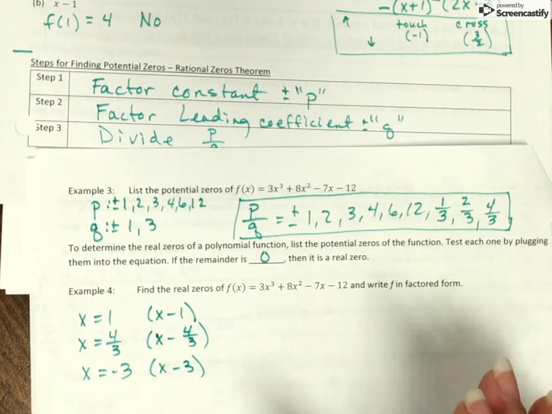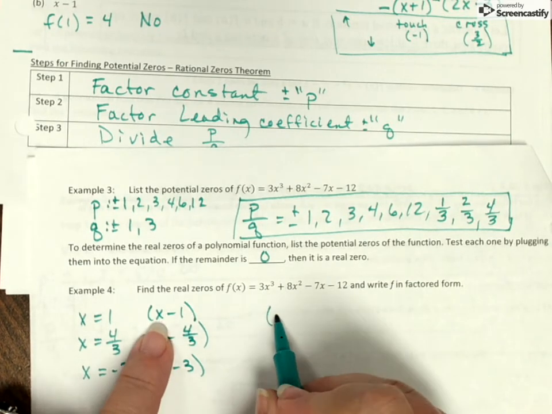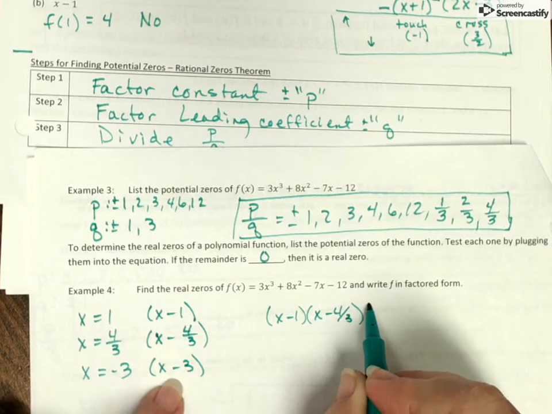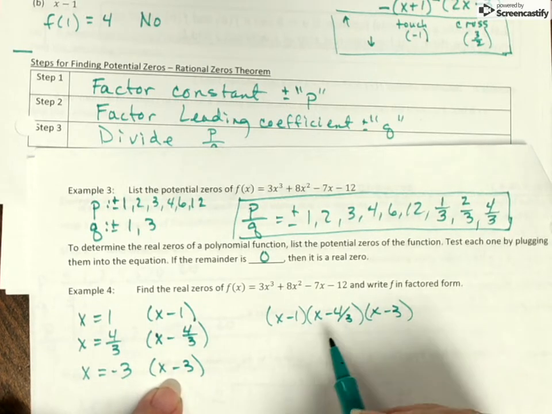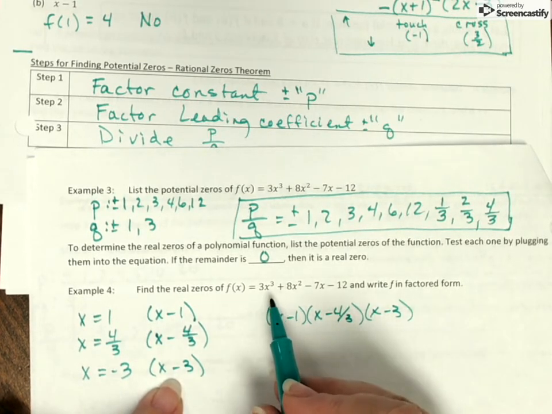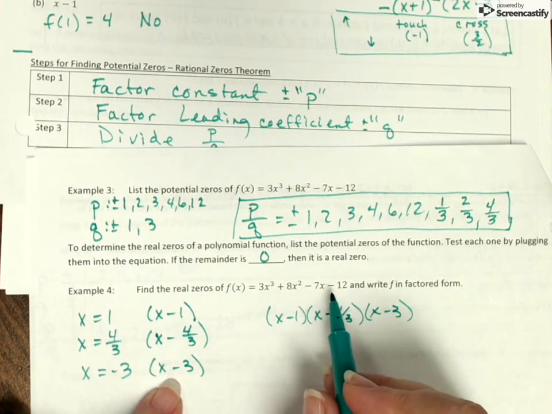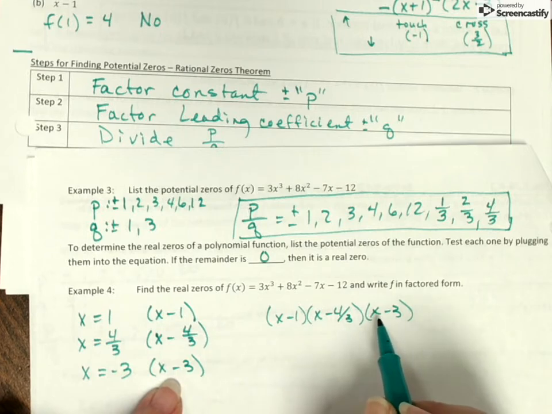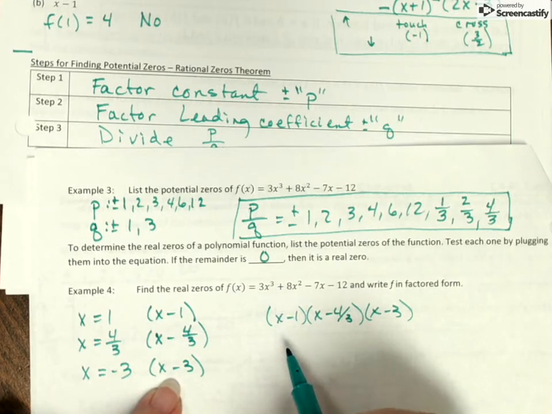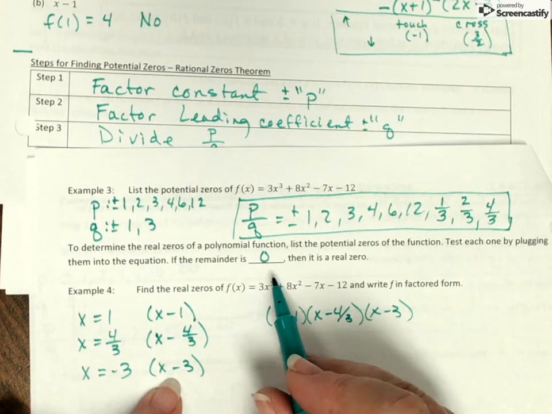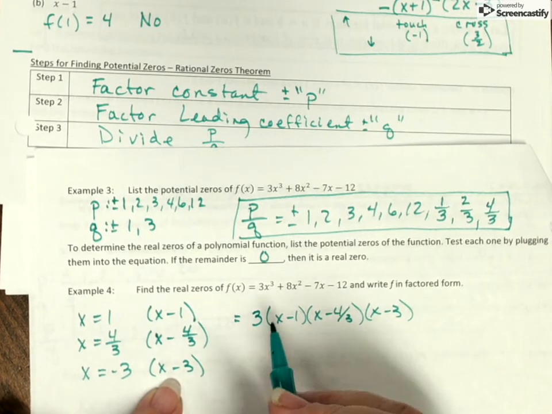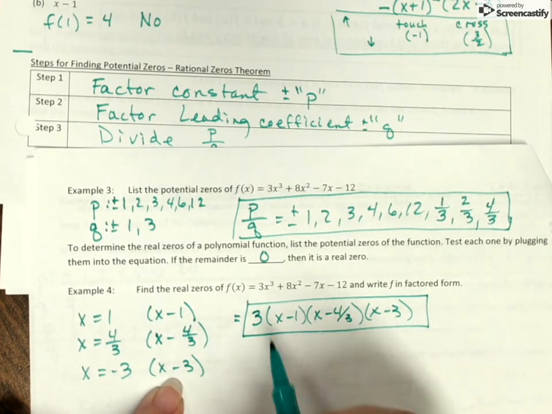So I'm looking through this problem and I think, okay, I've got x minus 1 times x minus 4/3 times x plus 3. If I multiplied those together, I should get this problem, but I won't. And the reason that I don't is x times x times x is x cubed. What's missing? From that first term, I'm supposed to have 3x cubed. So I'm going to multiply the whole thing by 3, and we have put it into factored form.